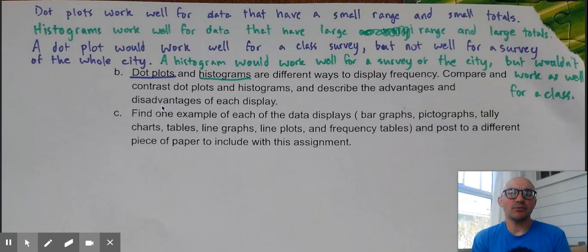However, there are times where we want to take information from much larger groups than a classroom. We might want to take data from the entire city. And, you know, there's 60,000 people in our city, so a dot plot really wouldn't work well. Can you imagine 60,000 dots? I mean, think about how gigantic your paper would have to be. It would be kind of a crazy thing.